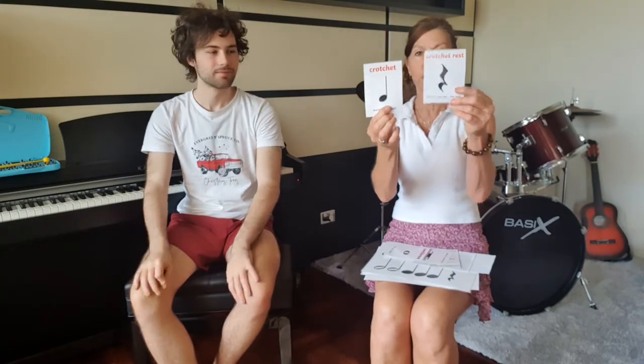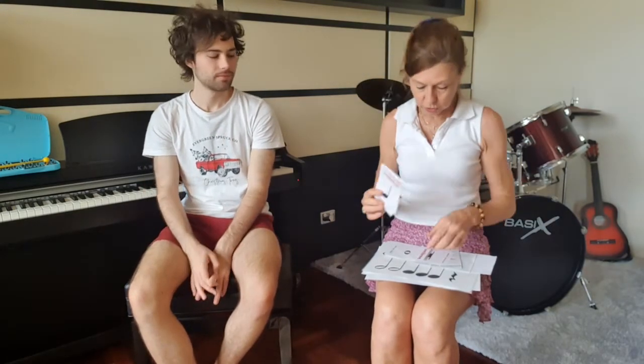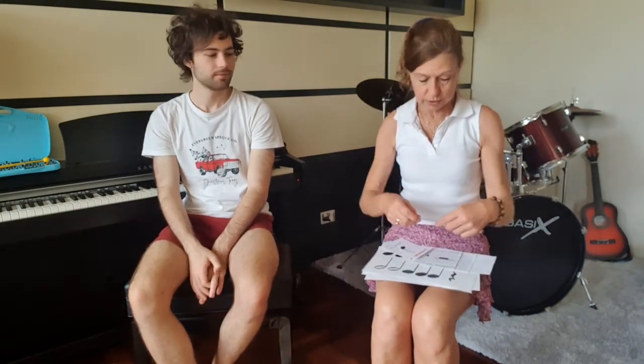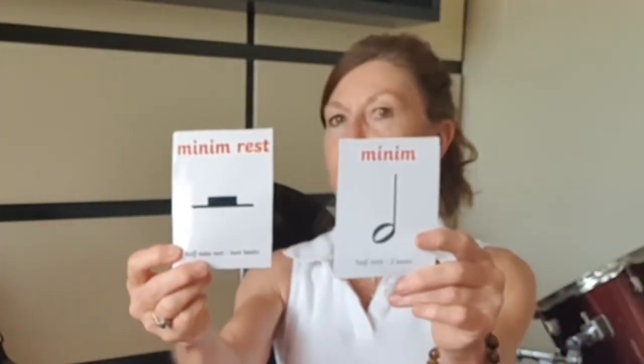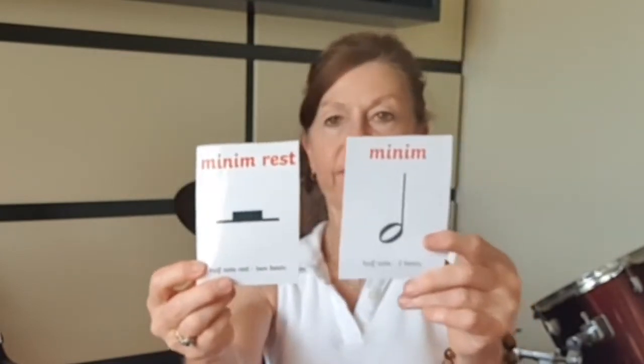Alright, now, do you know what I thought we would do today? As we already know what the rest is like for the crotchet, they're in pairs, crotchet, crotchet, rest. Why don't we introduce the kids to a minim rest? Look at that, Johnny. Looks like a hat, doesn't it? And they're actually very similar, aren't they? Because a minim is 2 crotchets, and a minim rest is 2 rests.